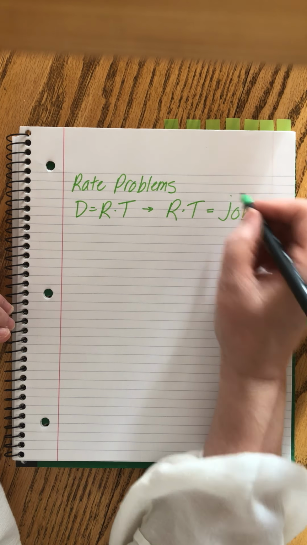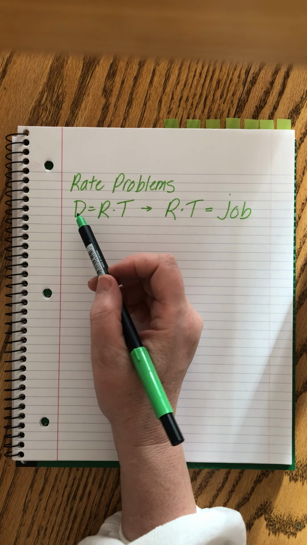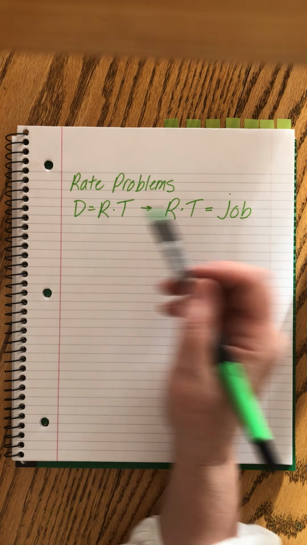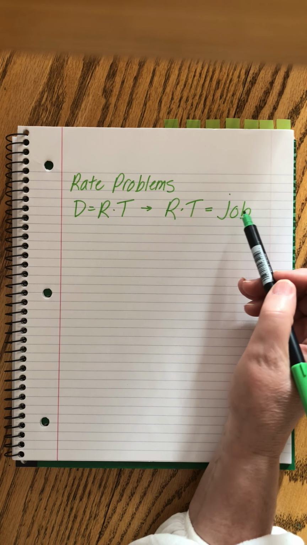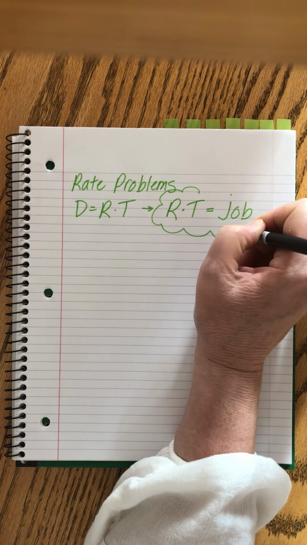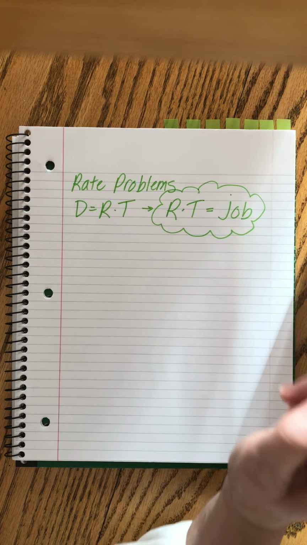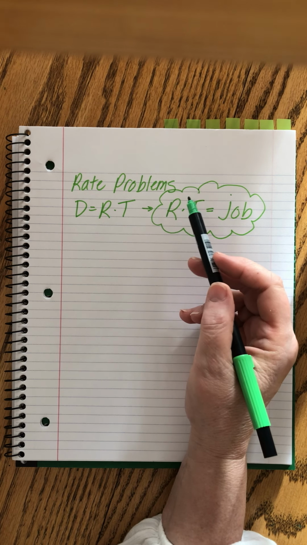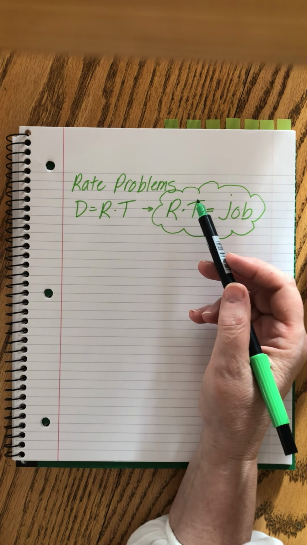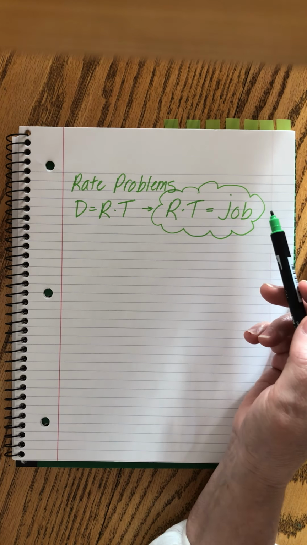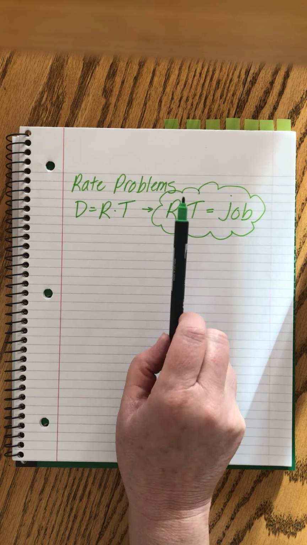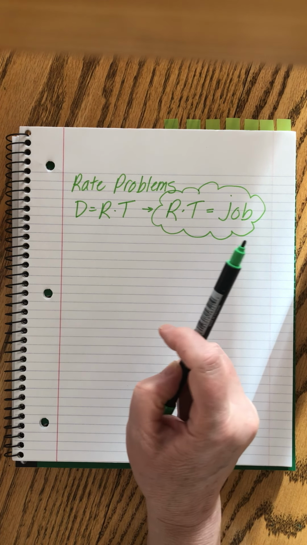okay? You could say in these, the job that everyone was doing was traveling, so the distance was the job that they were doing. But we're kind of globalizing this concept by saying it's not always a distance. Sometimes the rate times the time can equal a job. Now let me read you a story, and then we'll break it down and figure out what to do. By the way, in most of these problems, the key is to figure out the rate and then use that to calculate. They're kind of two-step problems.